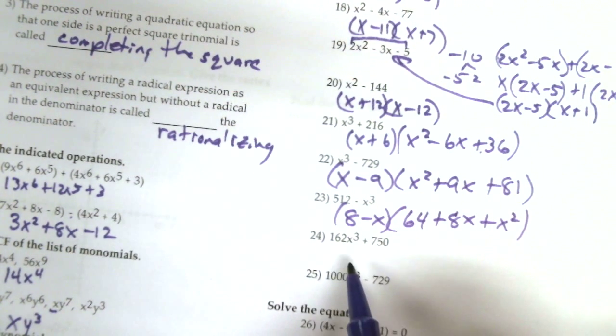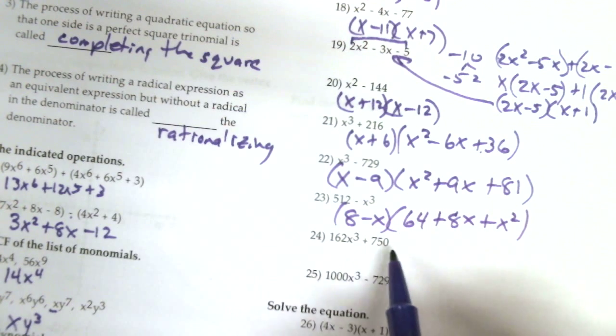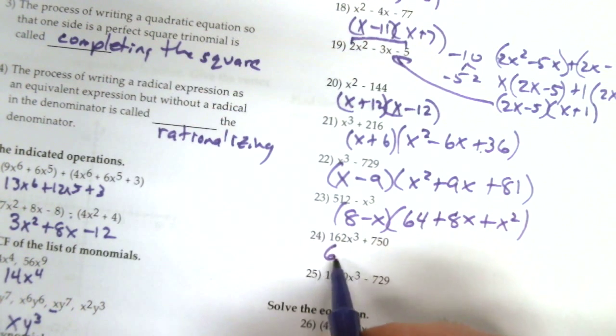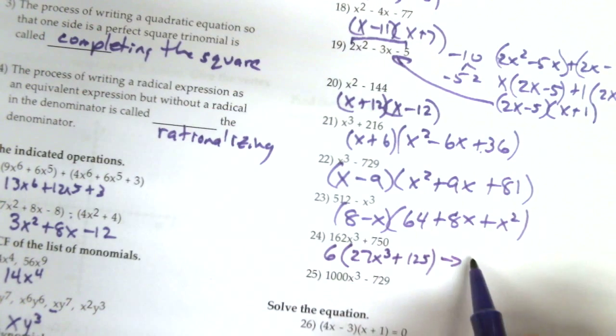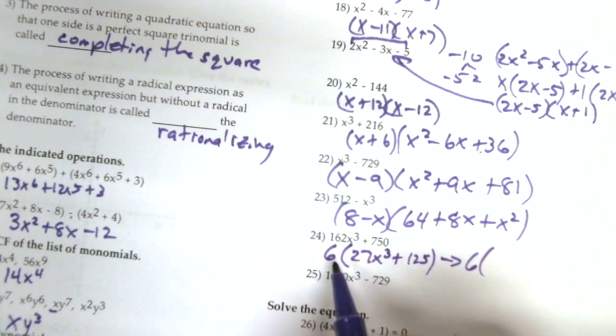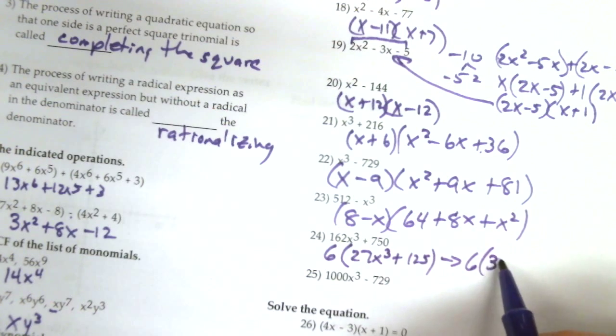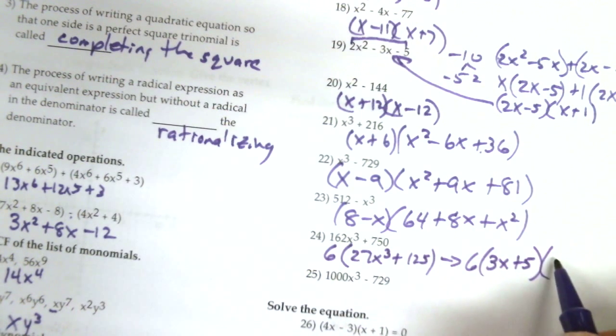In this one, I think we're going to take the greatest common factor out. Looks like 6 will come out, leaving me with 27x cubed plus 125. When I factor that, the 6 stays out front. Cube root of the first term gives me 3x. Cube root of the last thing is 5. Square the first thing, multiply them together, opposite sign, and square my last thing.